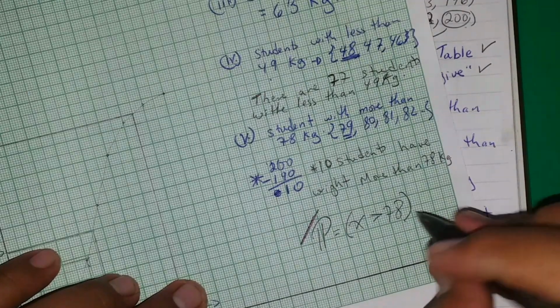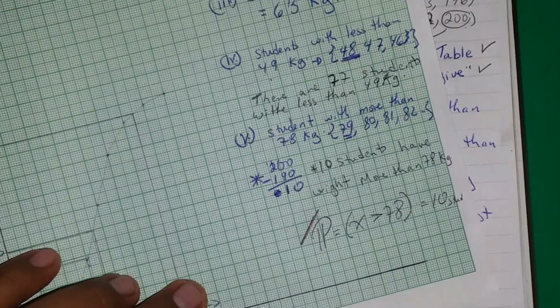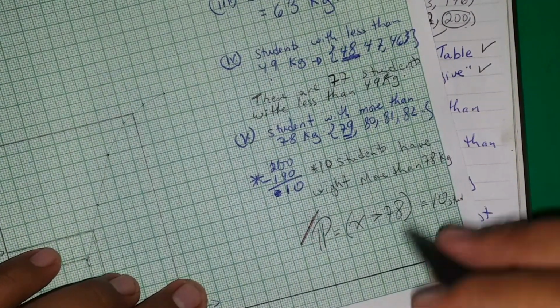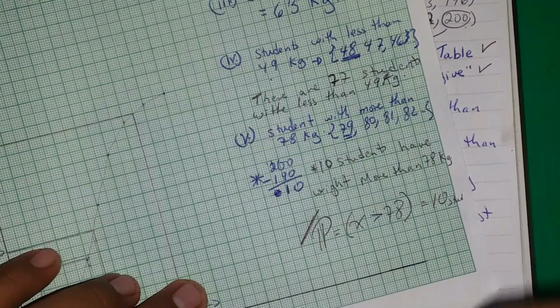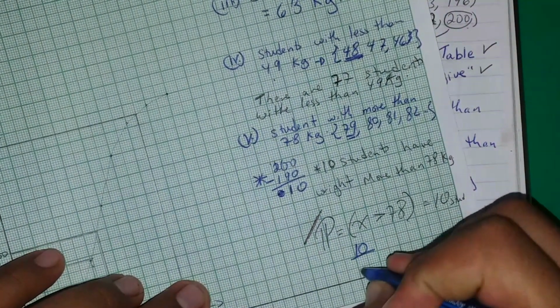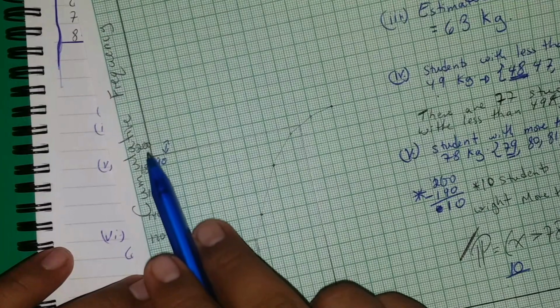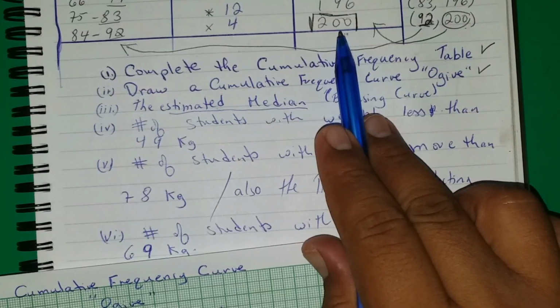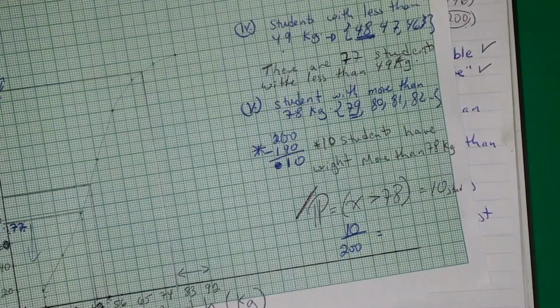We already have that it is 10 students. So we just take that and say, that's going to be 10 out of how many students within the survey? There's a total of 200 students, right? So we're going to say it's 10 out of 200 students, which is divide now.